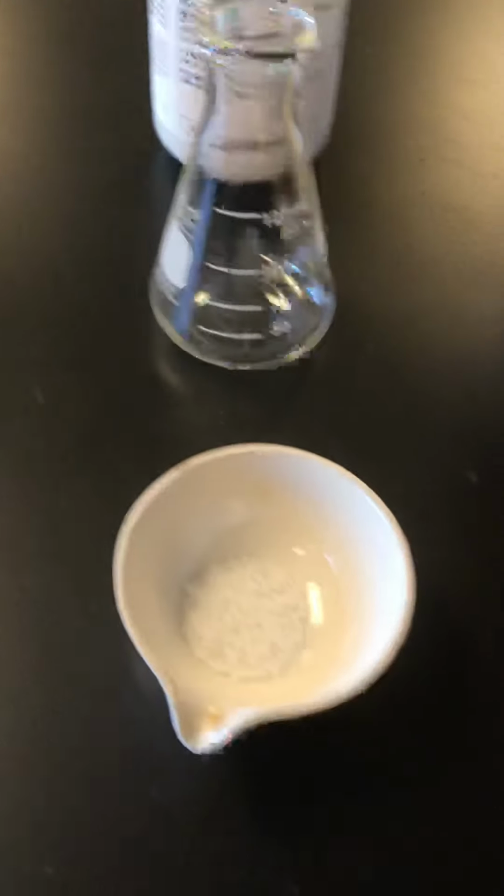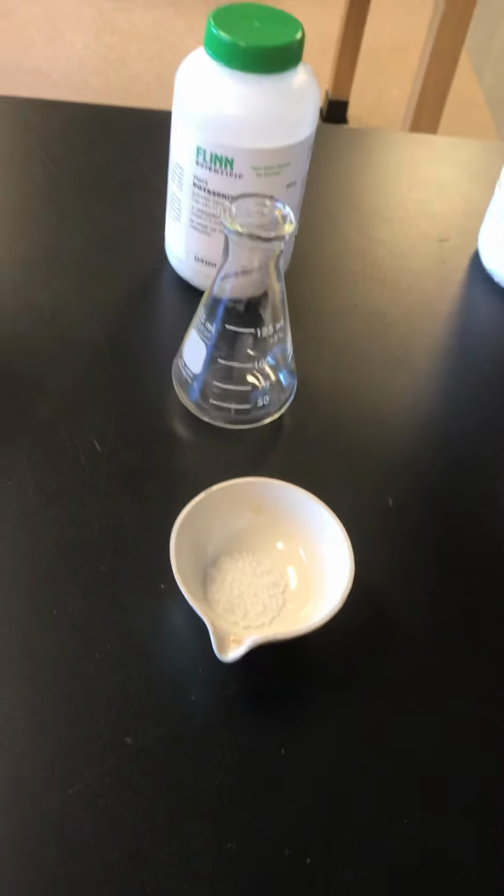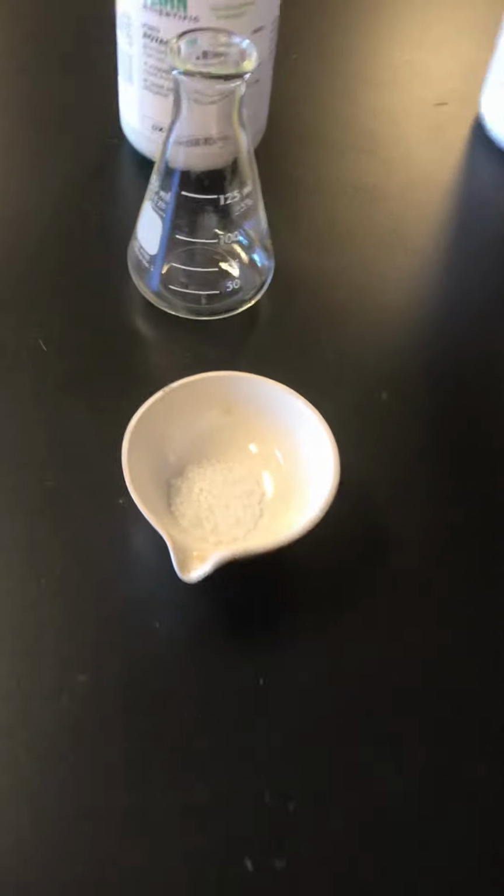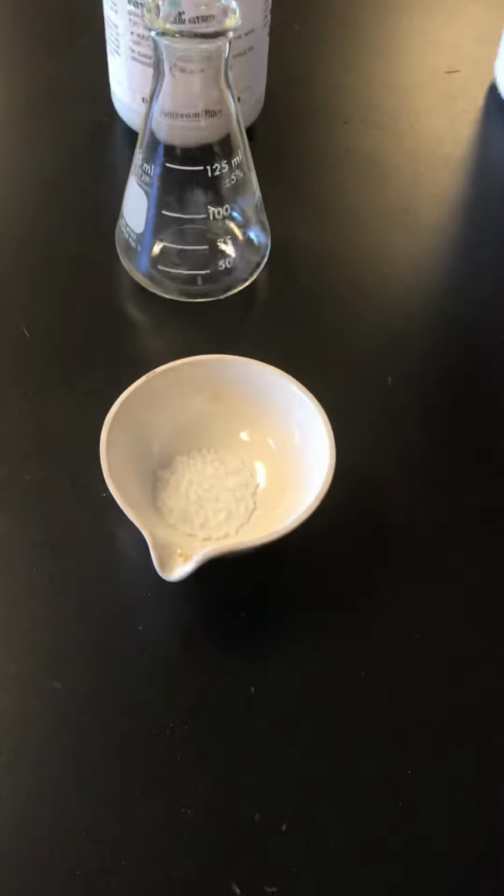I'm going to make 2 solutions with the 50 milliliters of water already poured out. We're going to pour those into the flask. I'm going to add the solids into each, and one at a time we will do a freezing point depression. I'll probably start out with the potassium nitrate here. There's 5 grams and 10 grams.